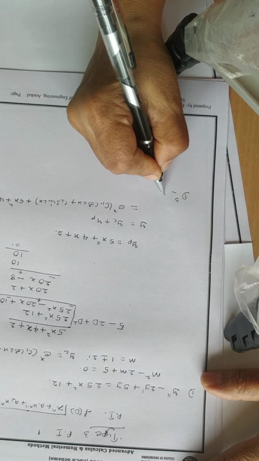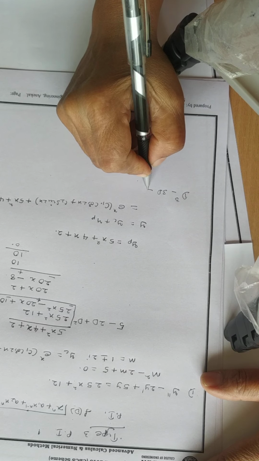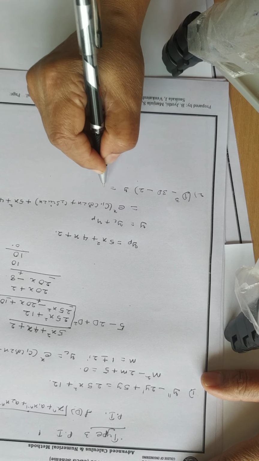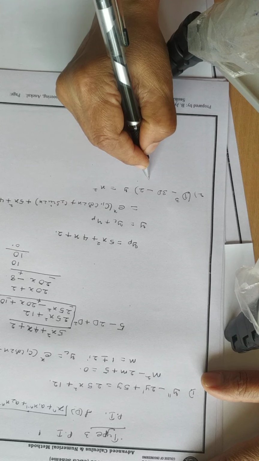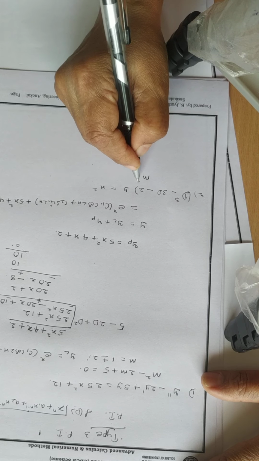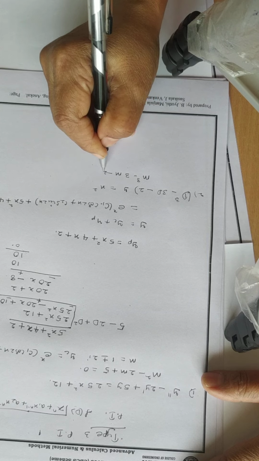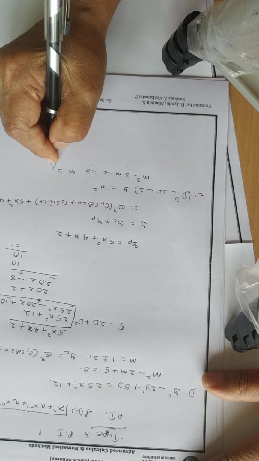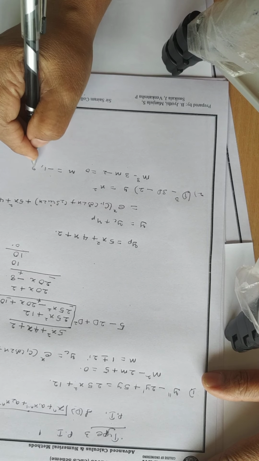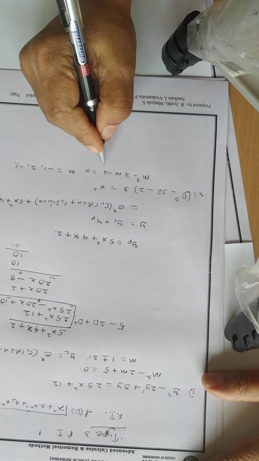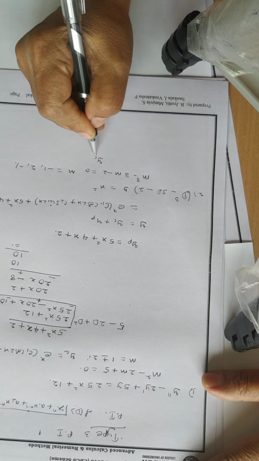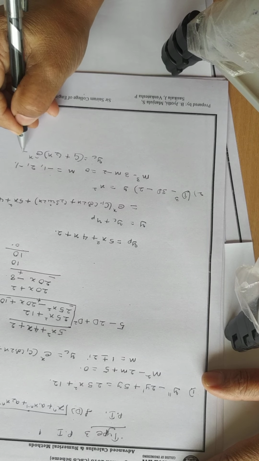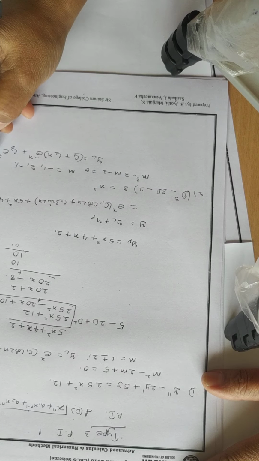D cube minus 3D minus 2 y is equal to x square, whose auxiliary equation gives m cube minus 3m minus 2 is equal to 0, whose roots will be m is equal to minus 1, 2, or minus 1. So we know the solution, that is yc is given by c1 plus c2x into e to the power of minus x plus c3 e to the power of 2x.